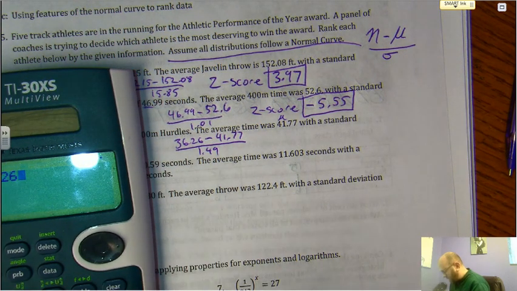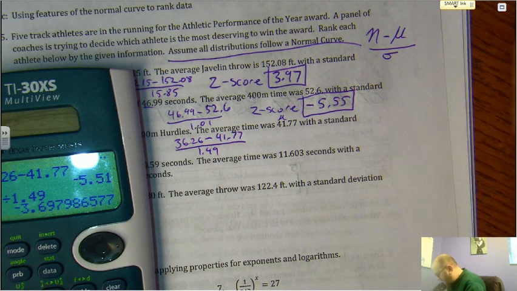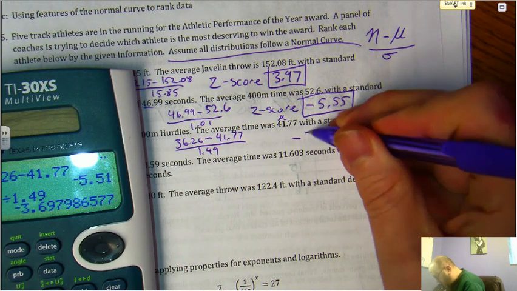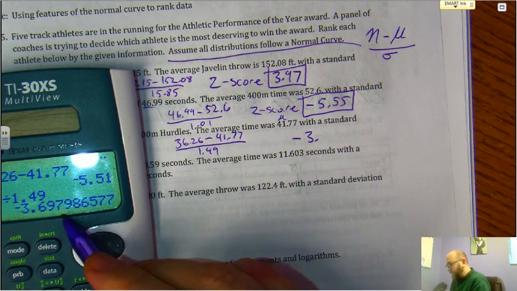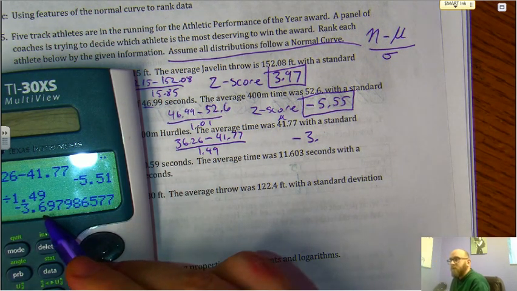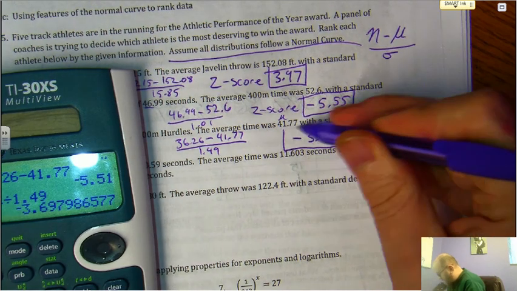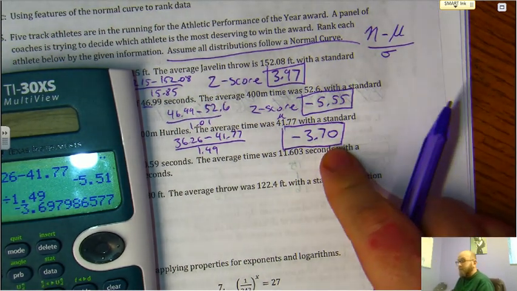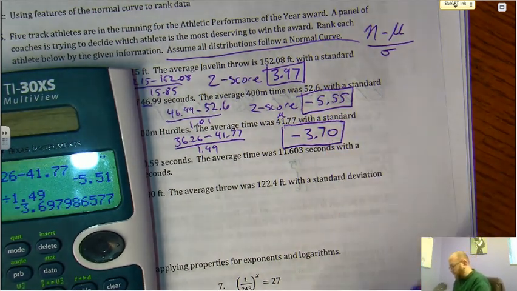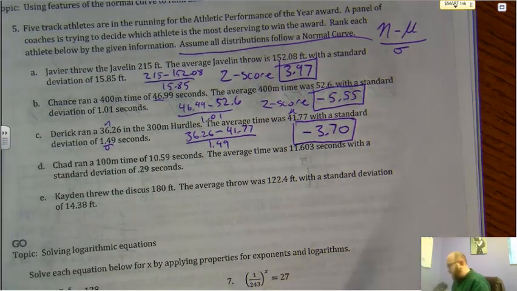We get a z-score of negative 3.70. Okay, so right now this is in between the other two if we were to rank them. Derek's in between.